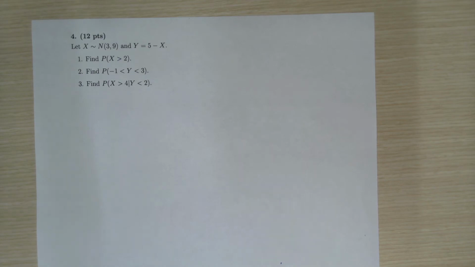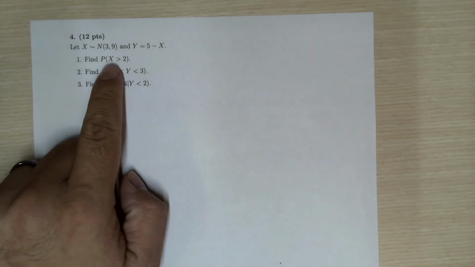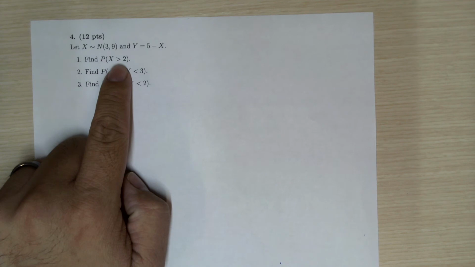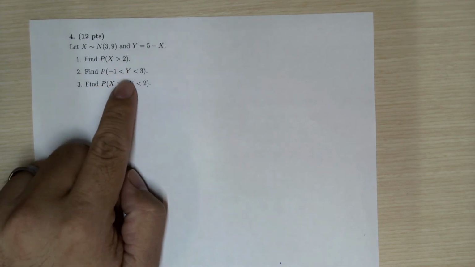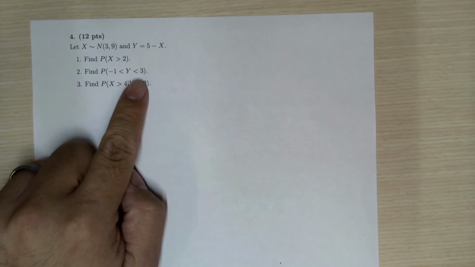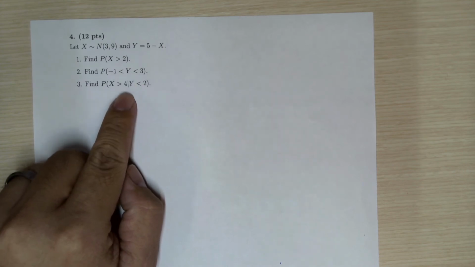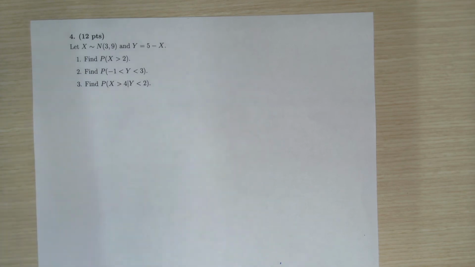And then we have Y equal to 5 minus X. We want to know how to figure out the probability that X is greater than 2, and the probability that Y is greater than 1 and less than 3, and this is a conditional probability, right?